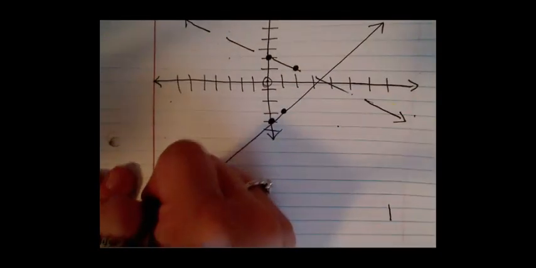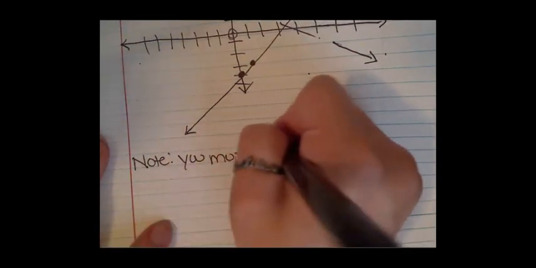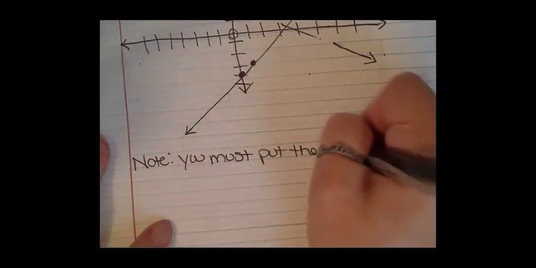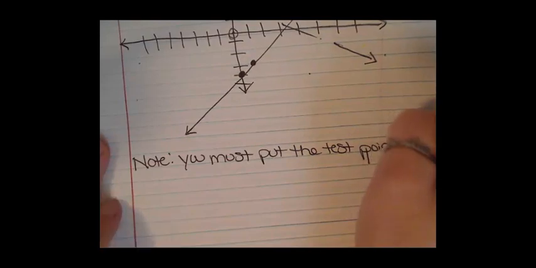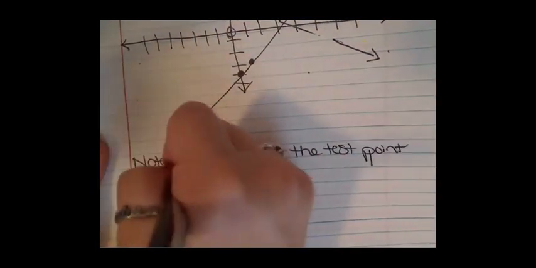Now, note, you must put the test point into both inequalities.